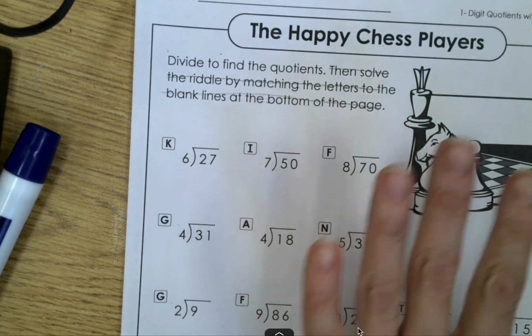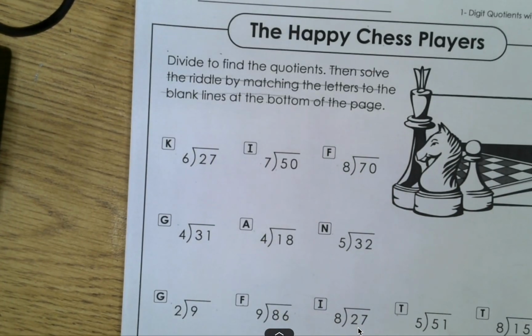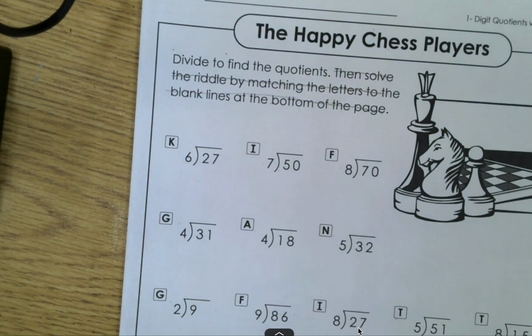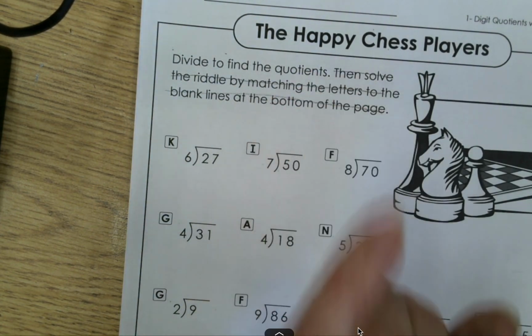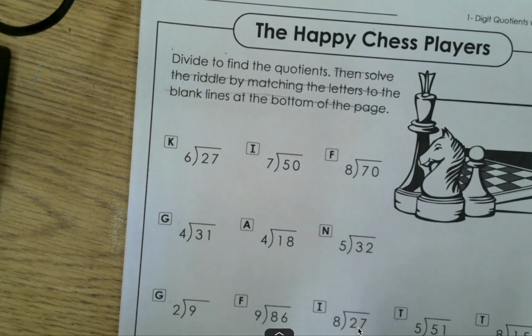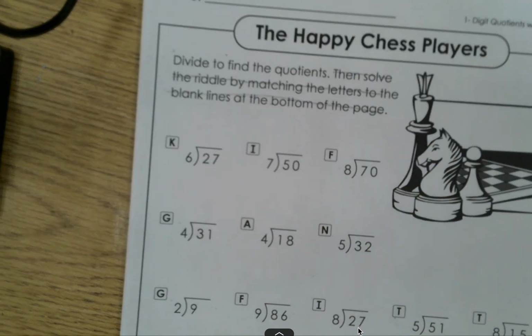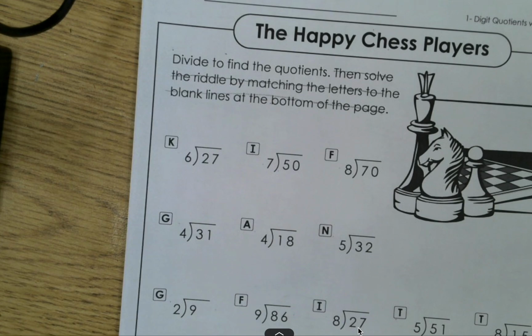Today we're doing division. So we're going to do our worksheet, the Happy Chess Players. And the directions are divide to find the quotients. So remember, the quotient is the answer to a division problem. The product is the answer to a multiplication problem. The difference is the answer to a subtraction equation. And the sum is the answer for addition.